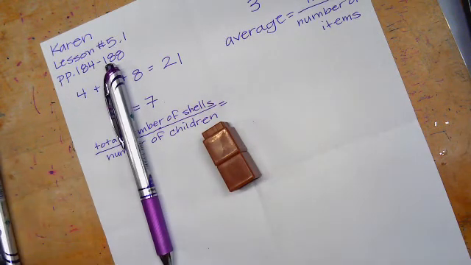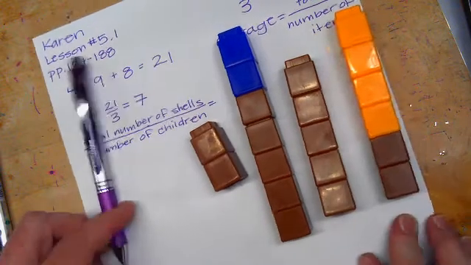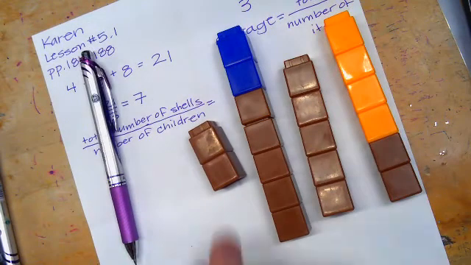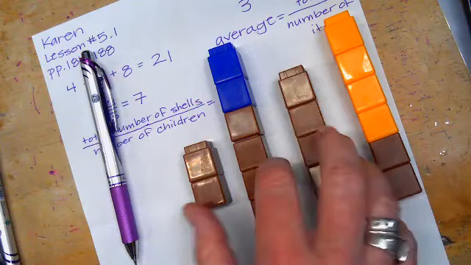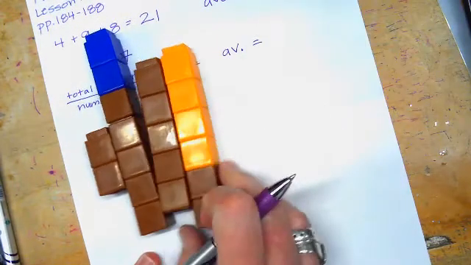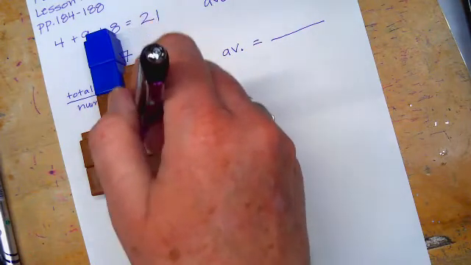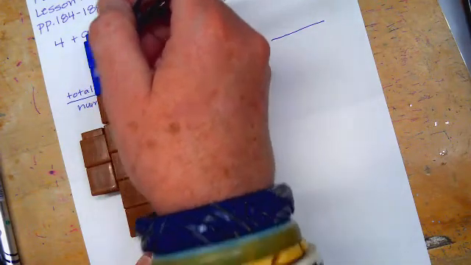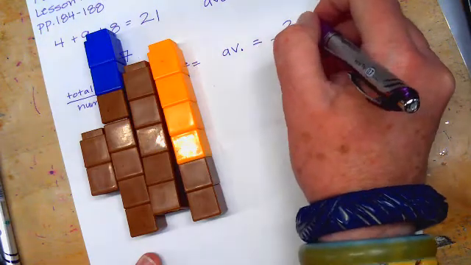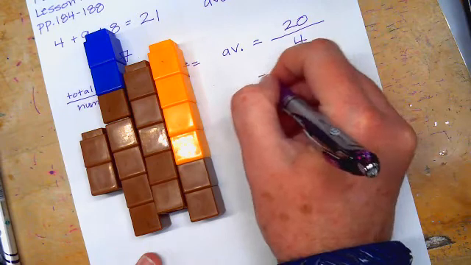One person had this. Another person had this. Another person had this. And another person had this. So this time we have 4 groups, right? So we're going to say that average, let's write it out, average equals total amount. So what's our total amount? 1, 2, 3, 4, 5, 6, 7, 8, 9, 10, 11, 12, 13, 14, 15, 16, 17, 18, 19, 20. And we have 4 groups, right?